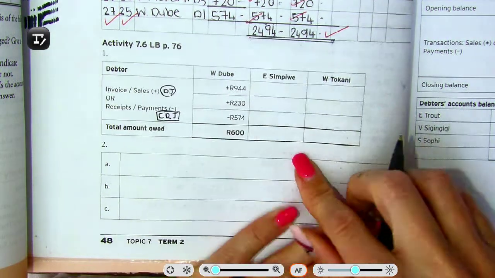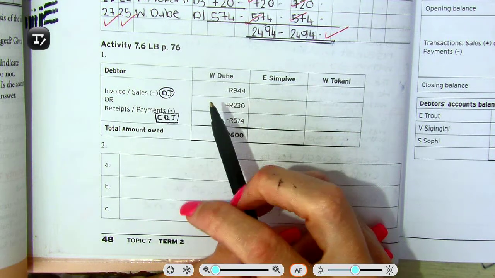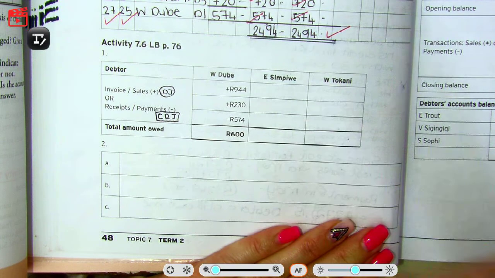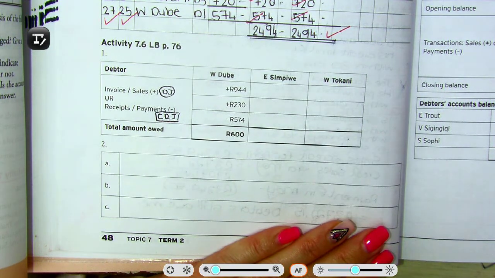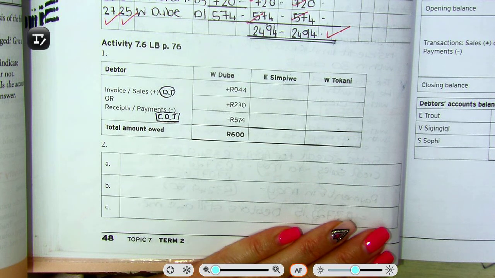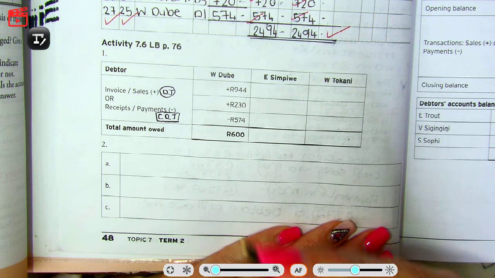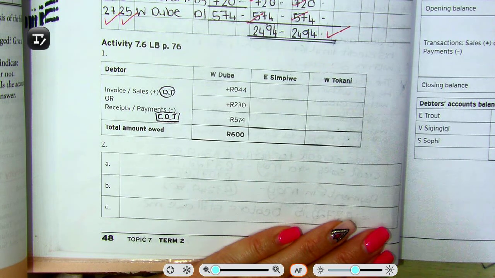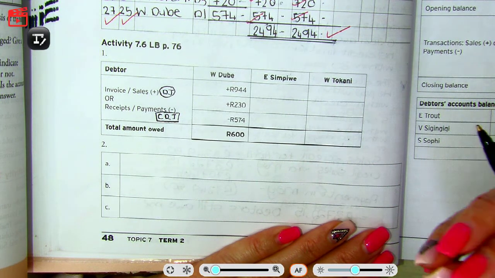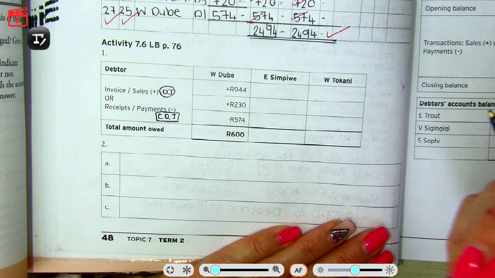And when we do this, if it's coming from the DJ, add it to the debtors account because they purchased more trading stock from my business on credit, which means that they owe me more money. And if I receive a payment from them, that means that they have now paid me and they now owe me less money.